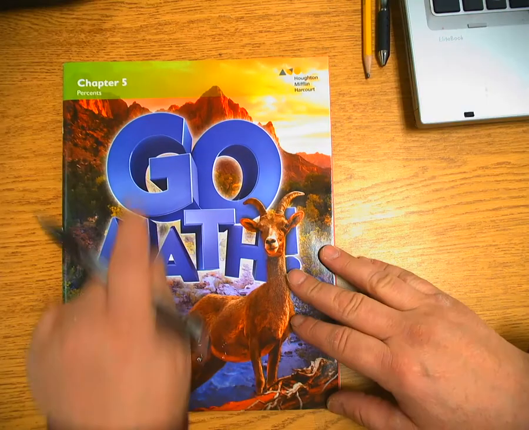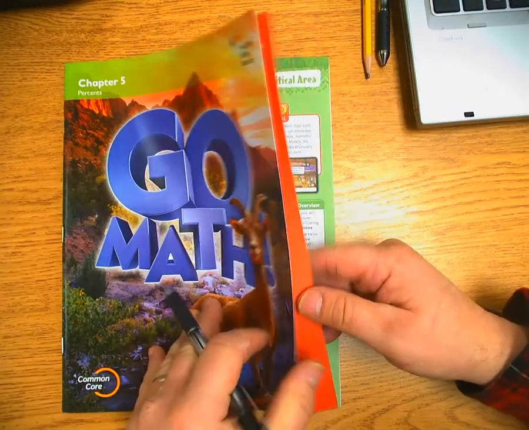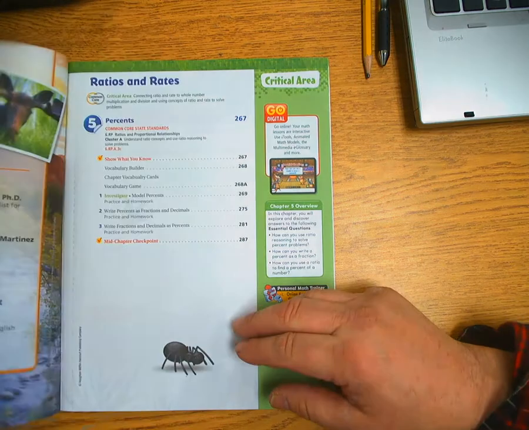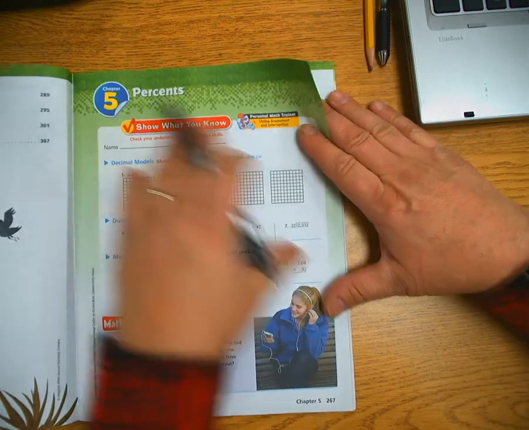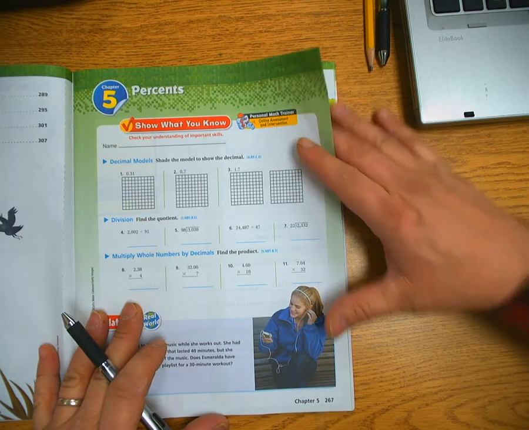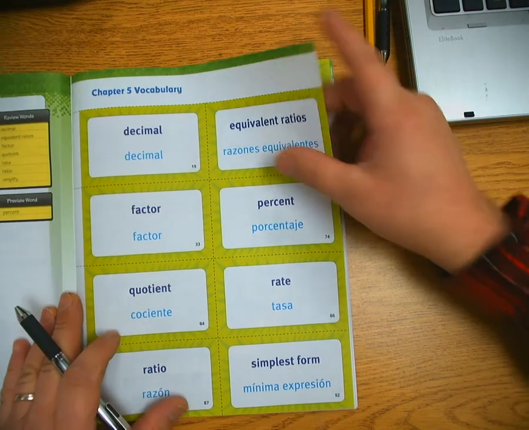Okay, we are moving to chapter 5, which is percents. We do use a lot of the ratio stuff in there. So you can look over the table of contents. Try this on your own at some point in time. See if you can understand that. I might make a video of it.